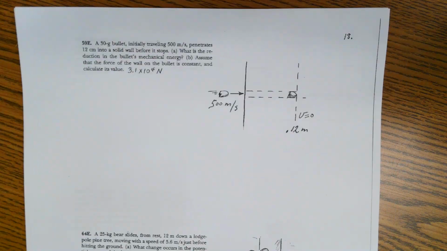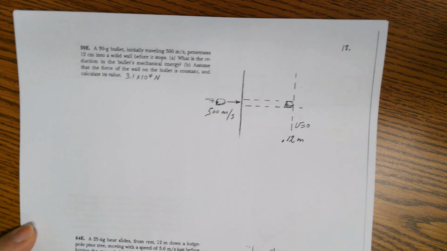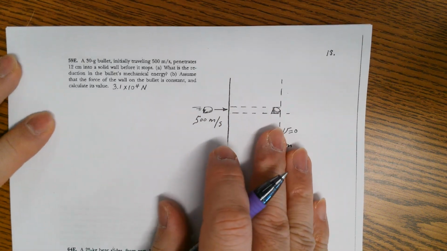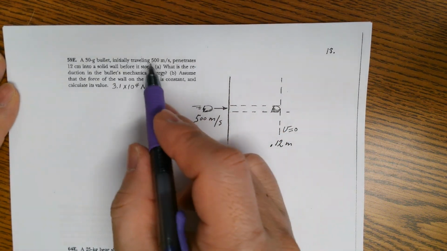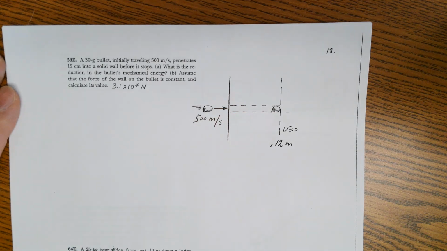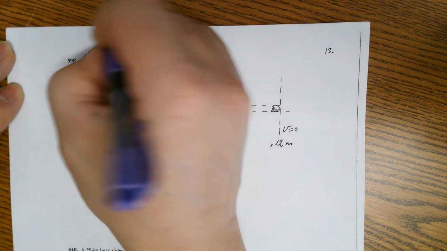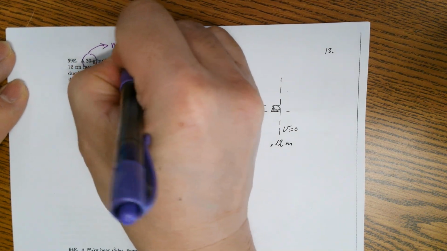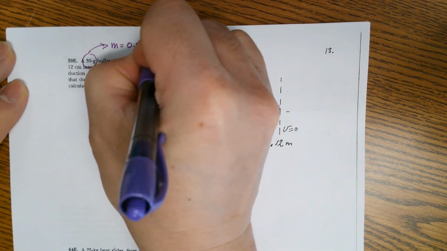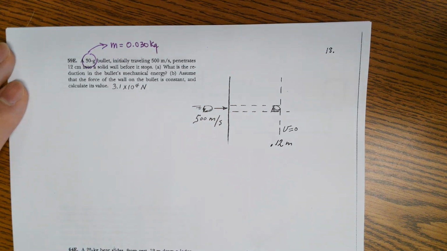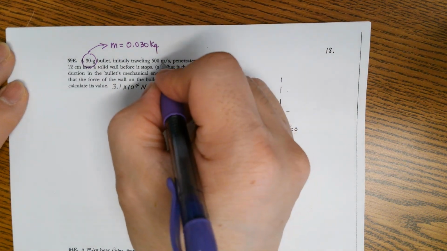Next. Well, we have a 30-gram bullet initially traveling at 500 meters per second, and it penetrates. So first of all, we can't really use grams right here, right? So mass should be measured in kilograms. And it travels at 500 meters per second.